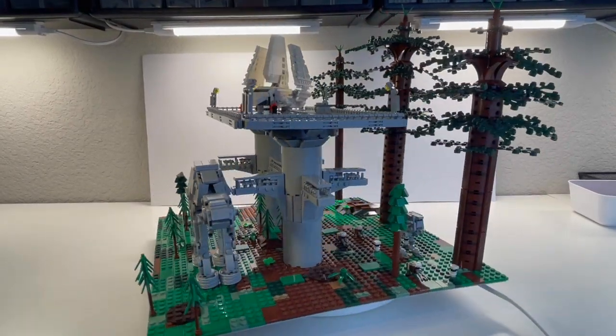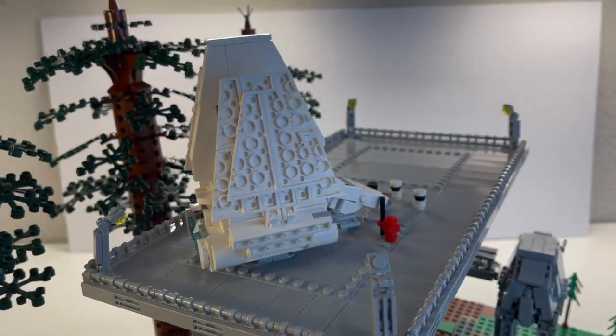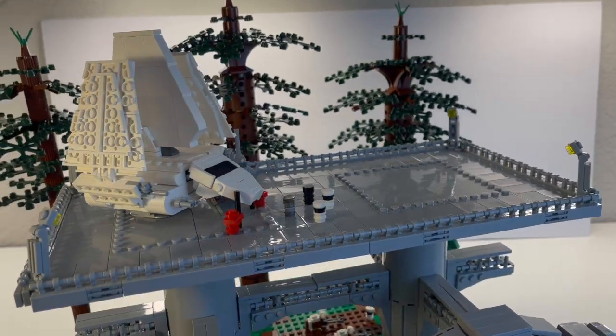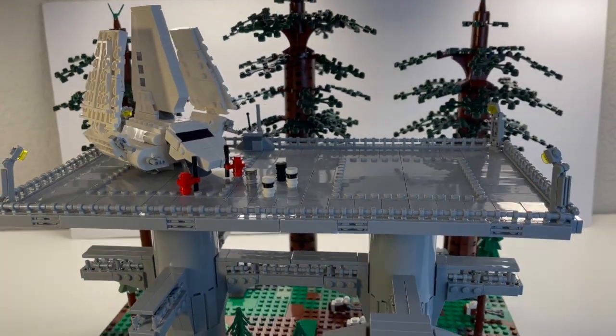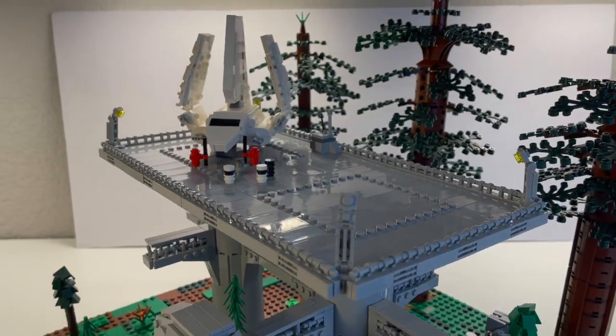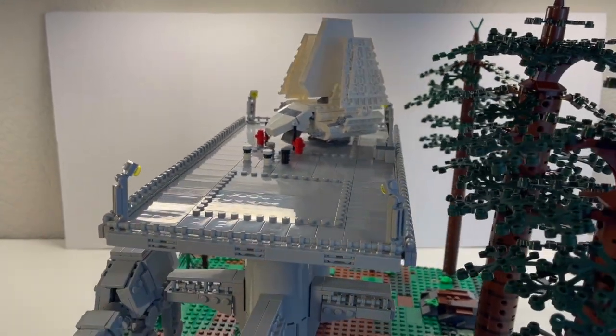So the entire MOC is built in what's called 3 stud scale. So a person is represented in 3 studs. And here you can see at the top of the landing platform the Imperial shuttle. You can see the two Emperor's Royal Guards, the Emperor himself, and then Vader, and then two stormtroopers there. So you get a feel for what that scale looks like.